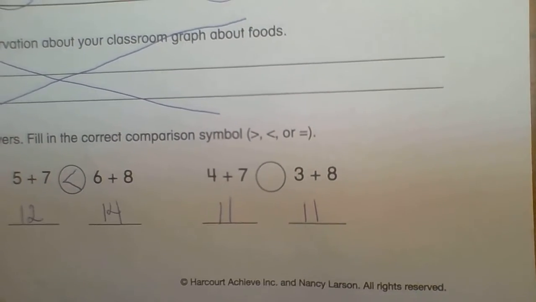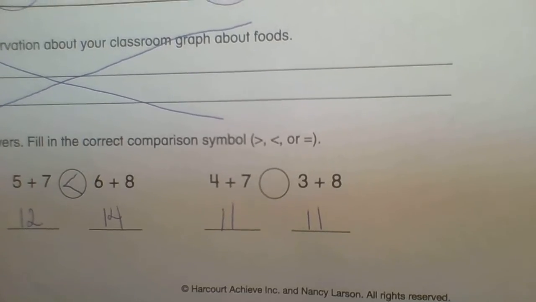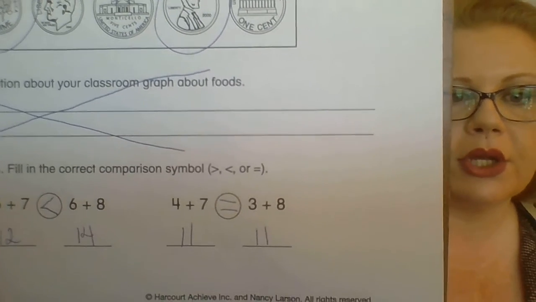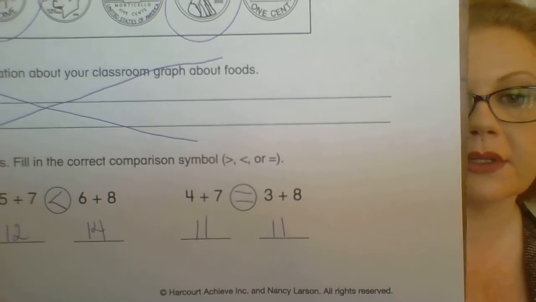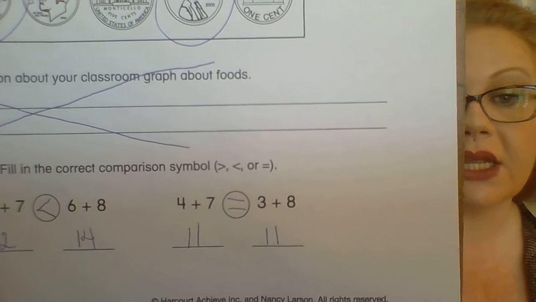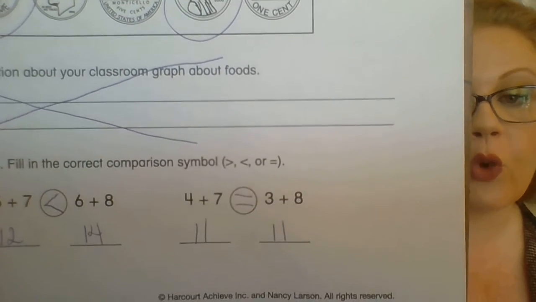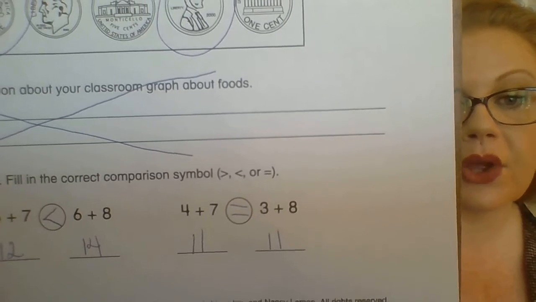All right, so what is our alligator going to do now? Remember what he does when there's not a number that's bigger? He goes ahead and he eats them all. So you put the equal sign in there because he's going to open his mouth up great big wide and eat all the numbers. So 11 equals 11, or 4 plus 7 equals 3 plus 8. Okay, so hopefully that makes sense. Hopefully you guys didn't forget. Remember, the alligator is always going to try to eat the bigger number.